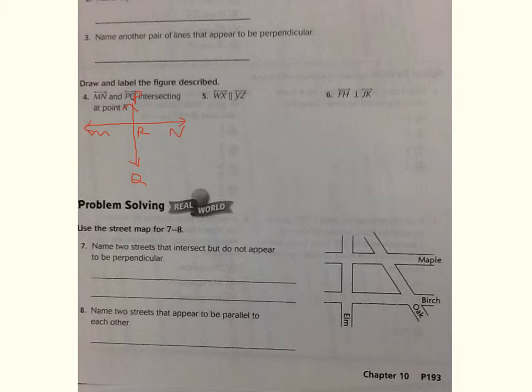Let's look at number 8. It says name 2 streets, underline 2 streets that appear to be parallel to each other. Okay, now when I look at the word parallel, I can see that the 2 L's are also parallel. So I need to look at 2 streets that are equal distances apart. They will never intersect. There are 2. Which ones are they?